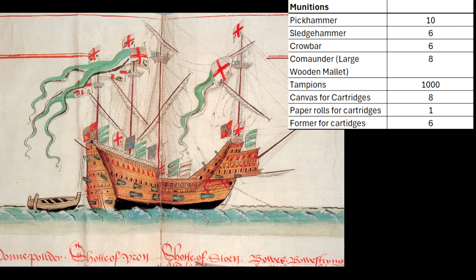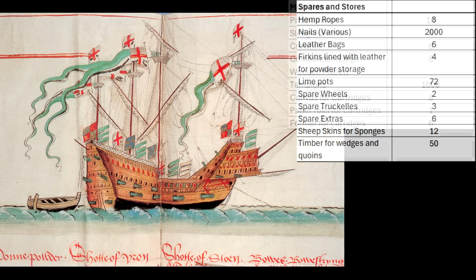Interestingly, though, despite everything else making it look like perhaps the Matthew is a slightly more gun-based version of the Peter Pomegranate, similar to how Mary Rose measures up to Henry VIII, there's a huge drop-off in the number of champions and canvas provided for cartridges, and a broadly similar reduction in spares and stores as compared to crew numbers, although, weirdly enough, there's 2,000 nails aboard, as opposed to 700 on the Peter Pomegranate.